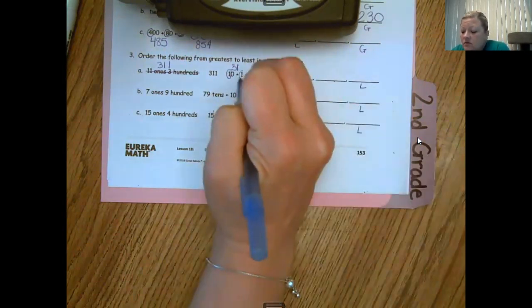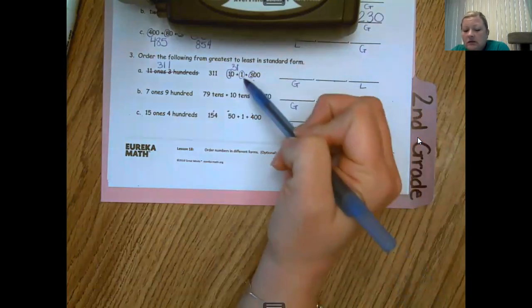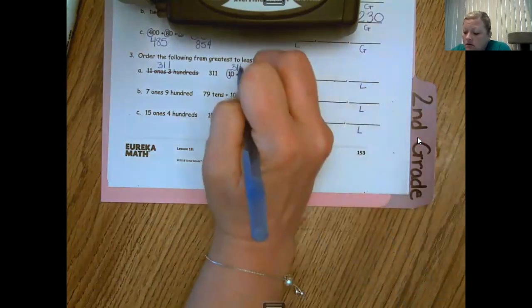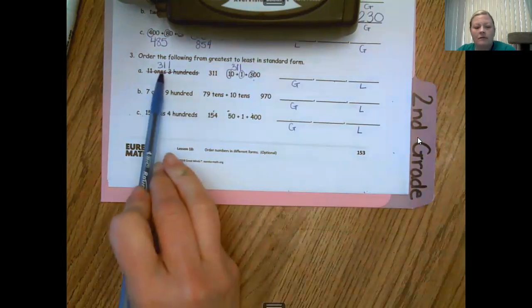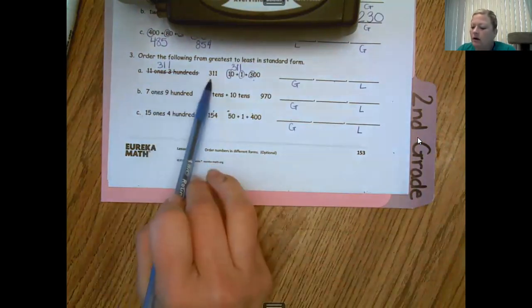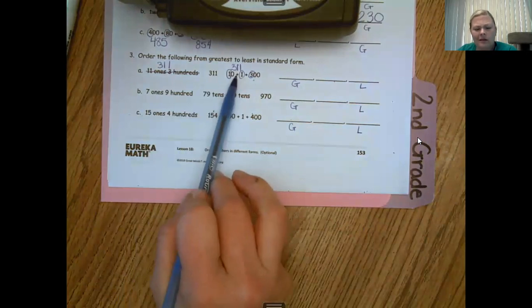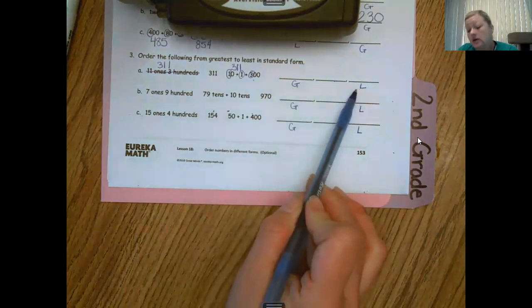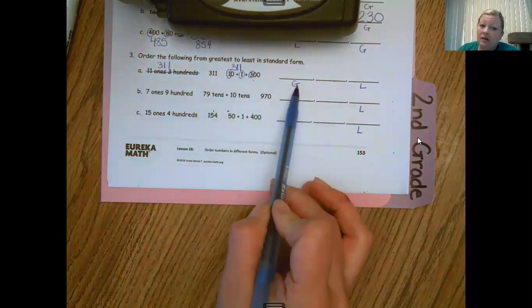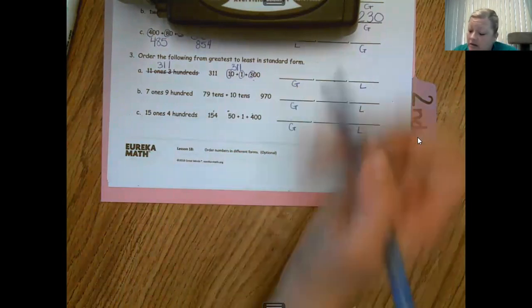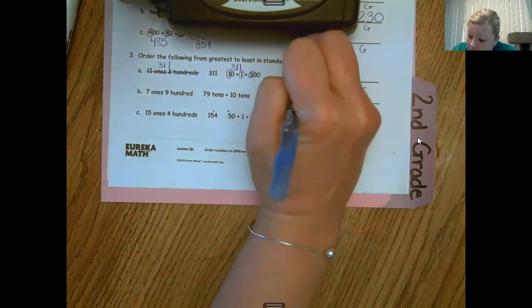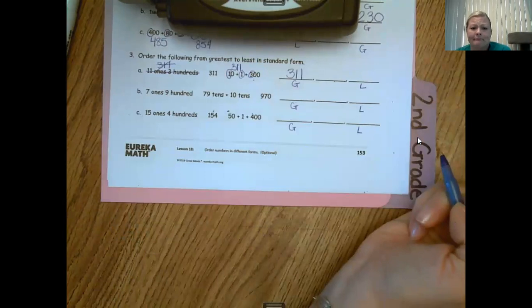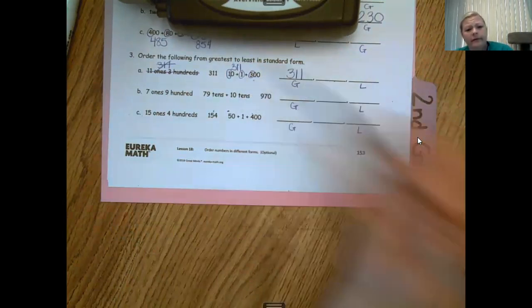And now I'm going to circle the number in our ones place, and that's a 1. So let's see what numbers we have. We have 311, 311, and 311. We're going to write that from greatest to least. So I don't know about you, but I think 311 is greatest. And then I think I'll cross out the first one. And then we have 311 again.